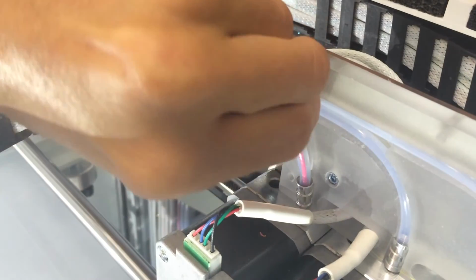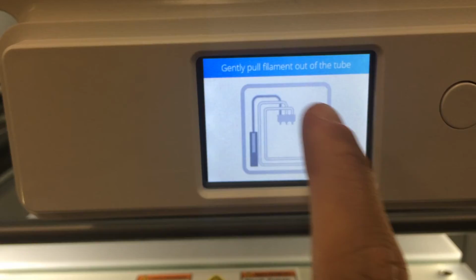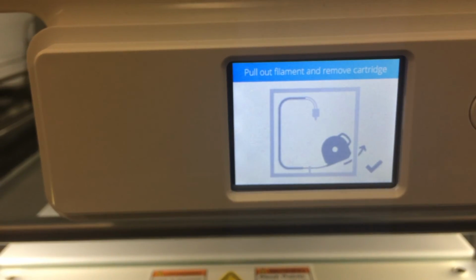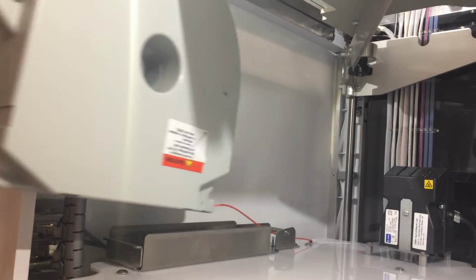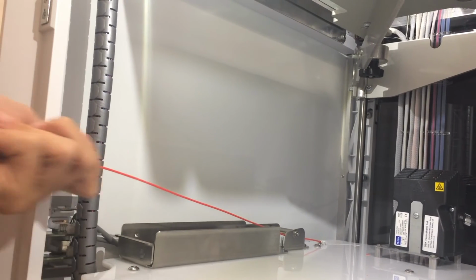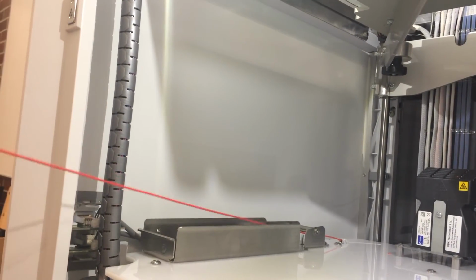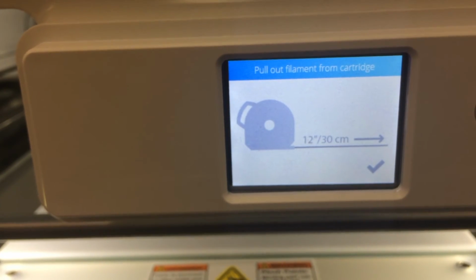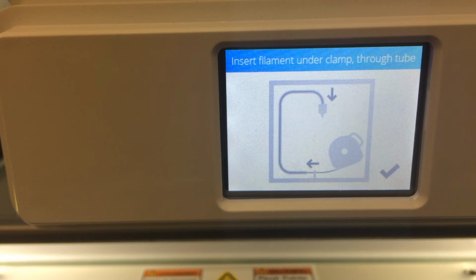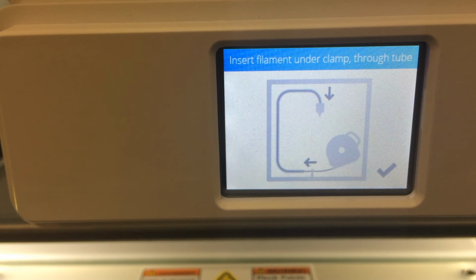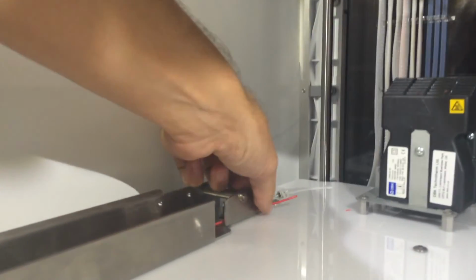When hot, gently pull the filament from the print jet. Then select Continue from the menu screen. Firmly pull up on the cartridge and remove the remaining filament by pulling it from the tube. From the new cartridge, pull out roughly 1 foot of filament. Insert the filament under the clamp and through the tube located in the back of the printer.